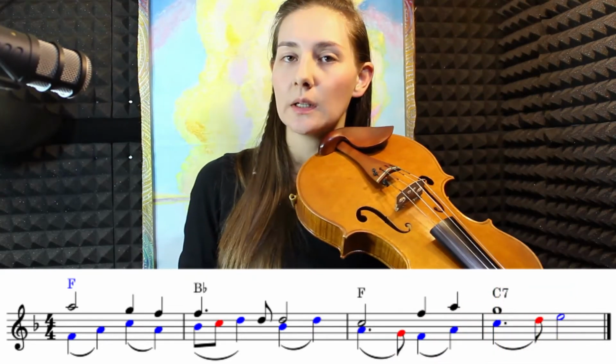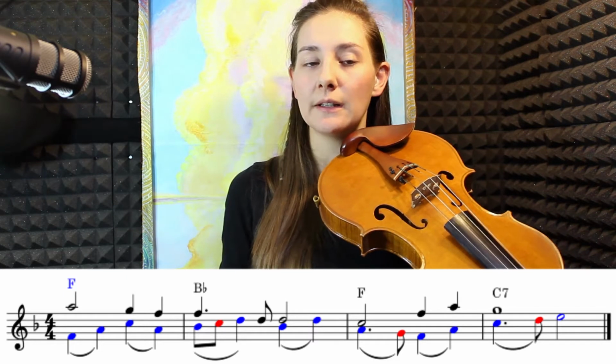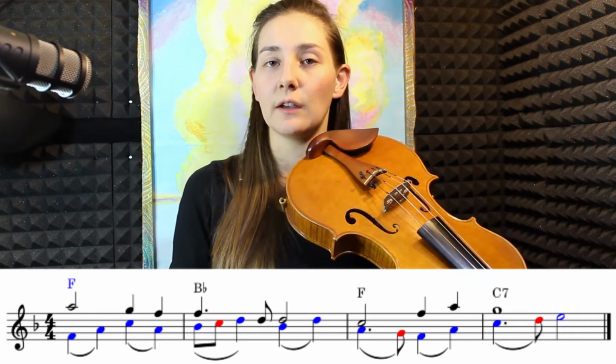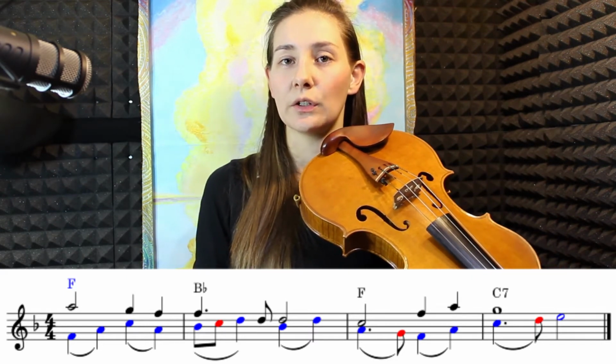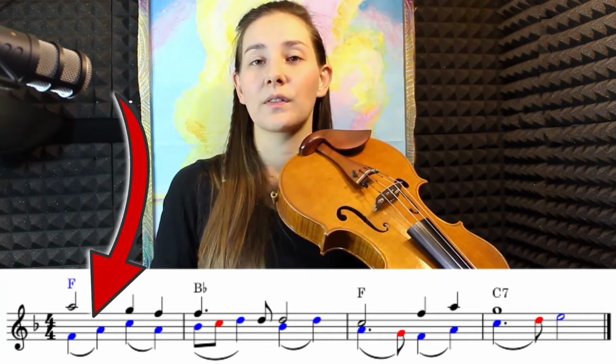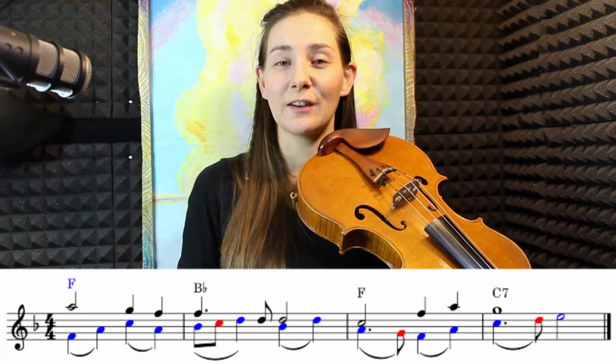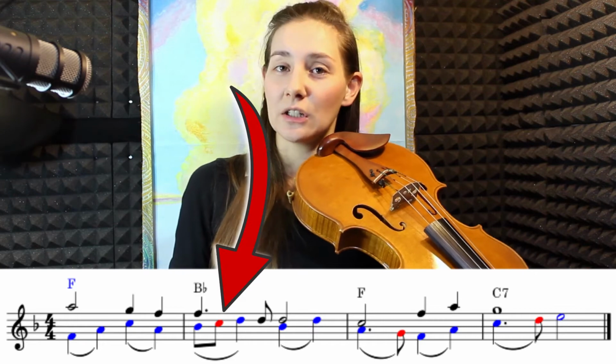So at the bottom of the screen, you're going to see the arrangement which I played. I literally wrote out for you every single passing note and things so that you can see how it works. So if they're blue, they belong to the chord, they're logical, but if they're red, they are passing notes.